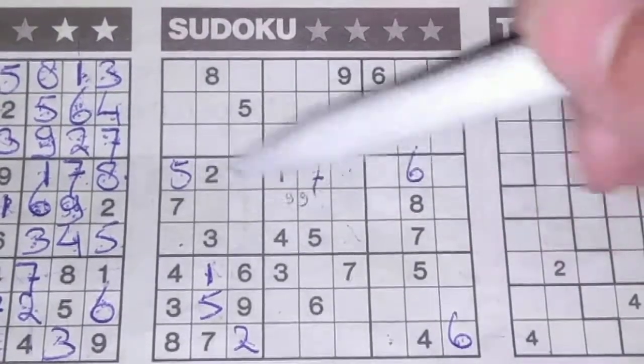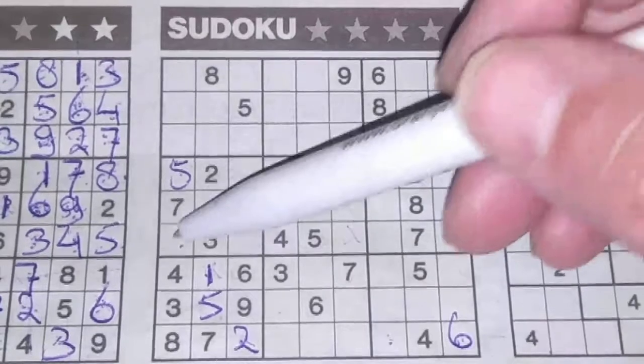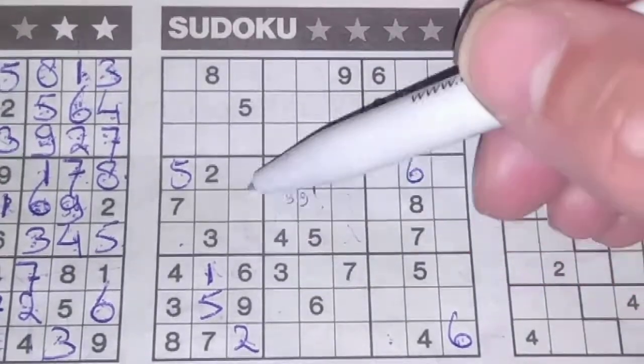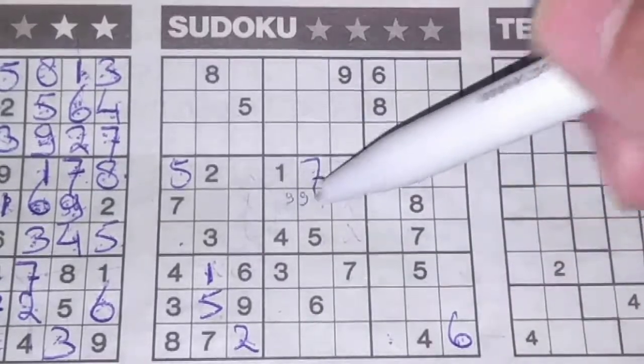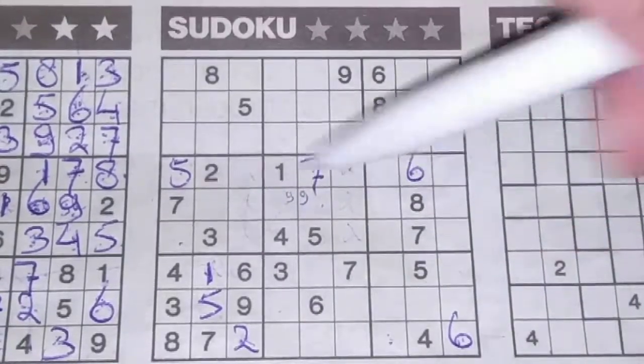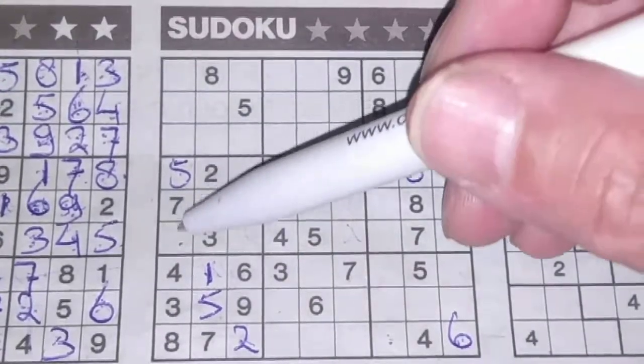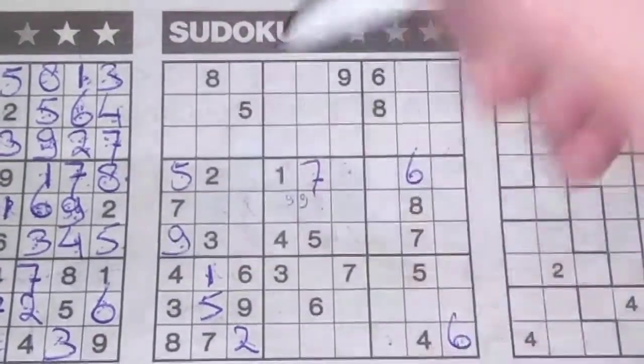In this big square, 1, 2, 3, 4, 5 missing numbers. One of the missing numbers is a 9. We have a 9 here, so no 9 in these 3 boxes. We have a 9 in the middle row, so no 9 in those 2 boxes. Look, 1 box left for the 9, it should be there.